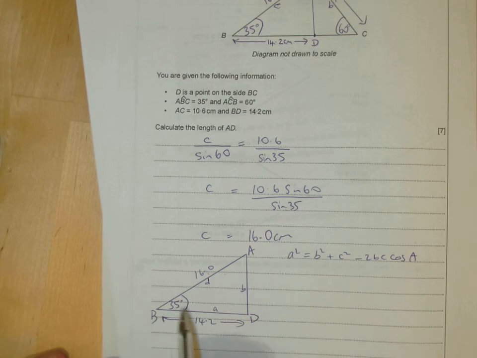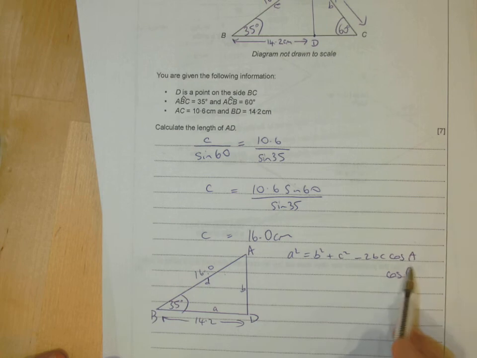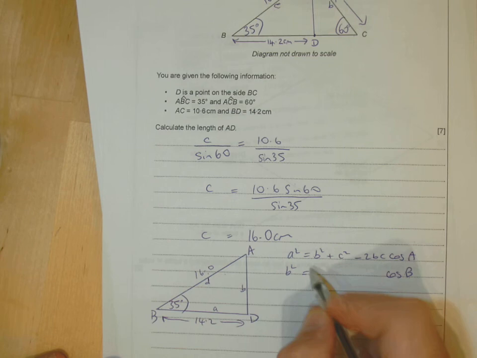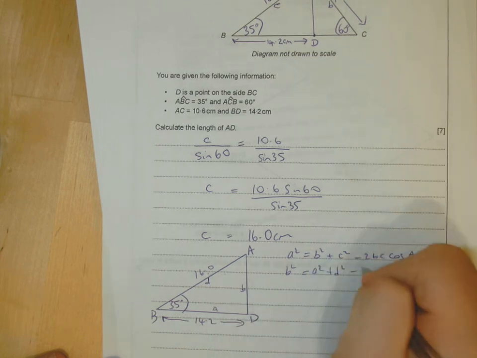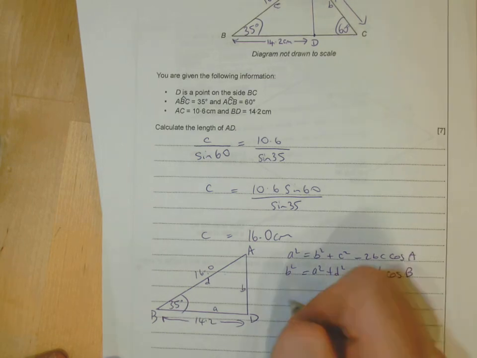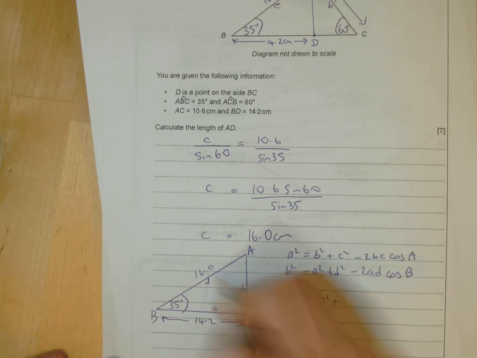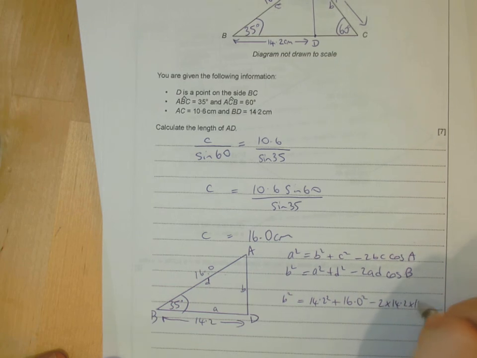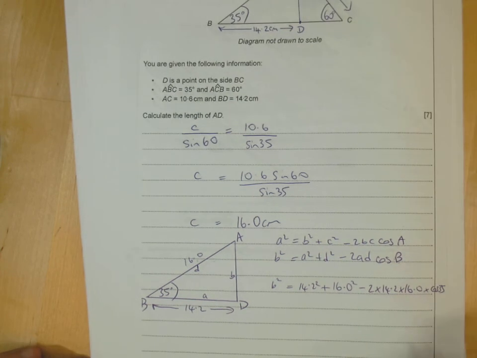It doesn't matter so much, it's just that we're using angle B. So we're going to have cos B. There'll be b squared equals the other two sides, a squared plus d squared, take away 2ad cos B. So b squared is 14.2 squared, plus 16.0 squared, take away 2 times 14.2 times 16.0 times cos 35. I'm running out of room there, just about fitted it on.